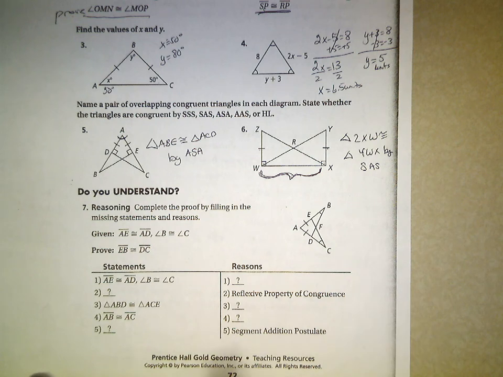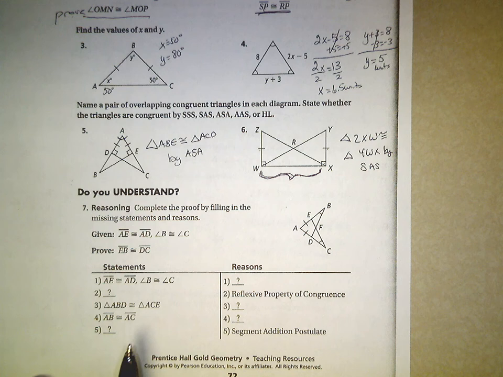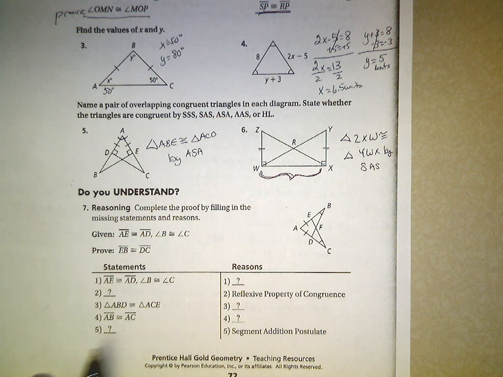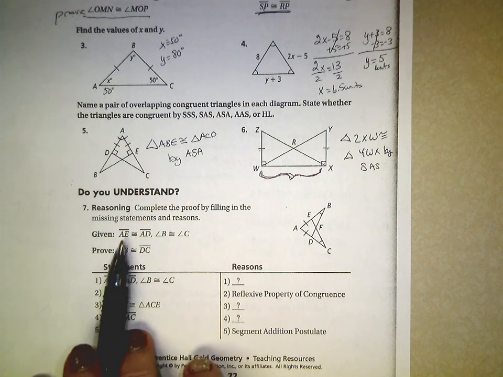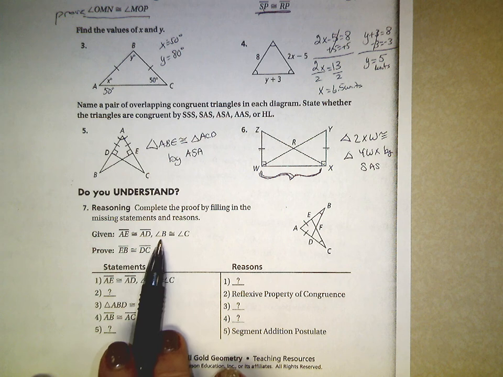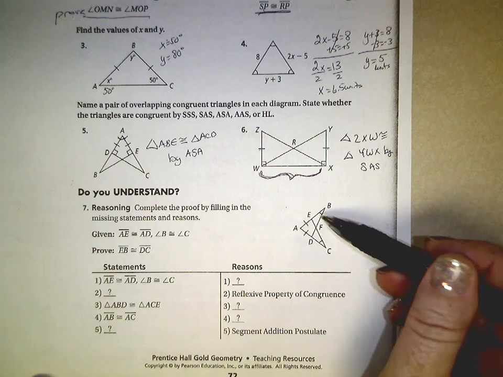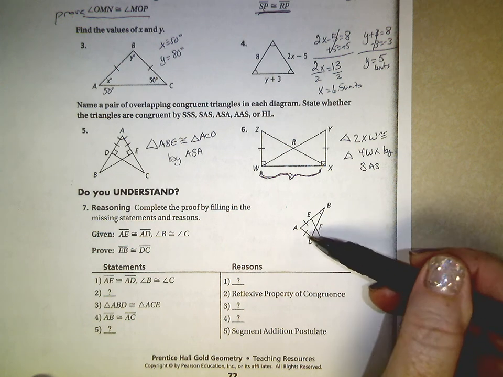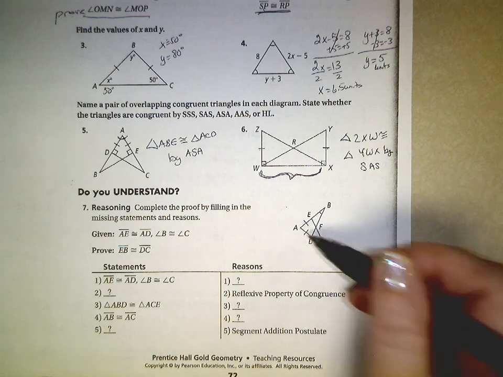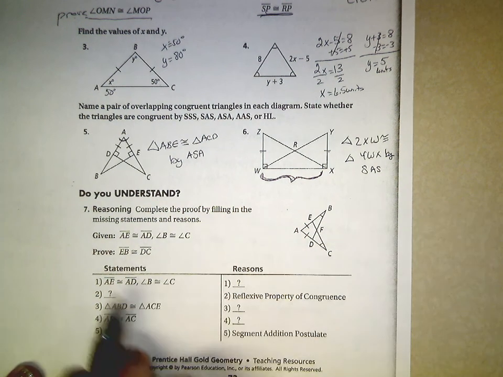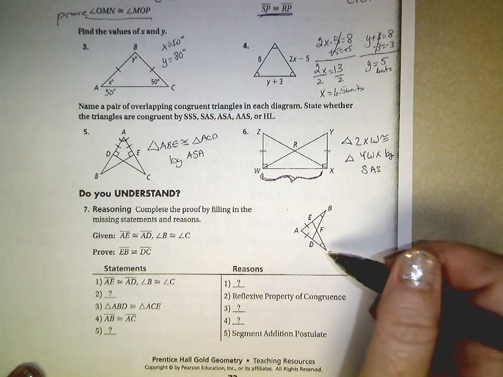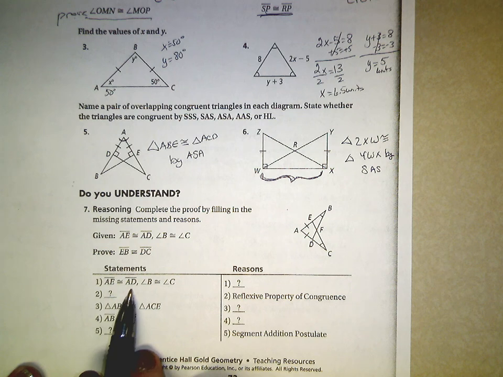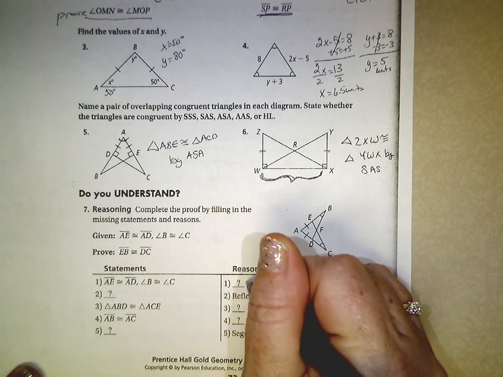All right, number 7. This is the kind of proof I like for y'all to look at because it doesn't just give you all the statements and you have to make up every reason and let you go back and forth. So at the beginning, we have segment AE is congruent to segment AD, and angle B is congruent to angle C. We know these two are congruent, and then AE is congruent to AD. We can kind of see that's got our tick marks also, but they told us. And we want to prove that EB is congruent to DC. So let's look at this. AE is congruent to AD and angle B is congruent to angle C. Well, of course, that's just our given.